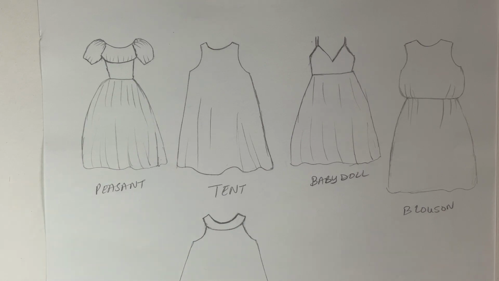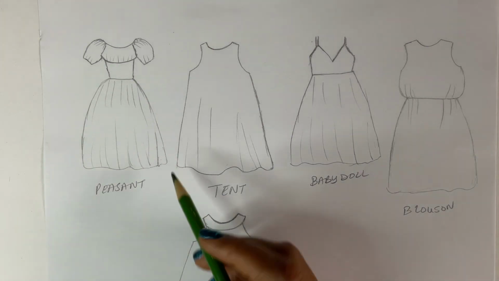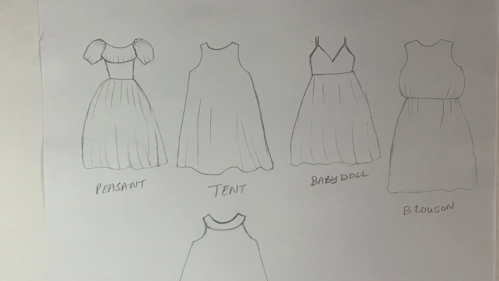It's your preference or your choice. Now we come to the peasant dress. You may see this a lot lately. It's coming back. It was something that was used way back in the 18th century. A lot of women used to wear those peasant dresses. You see them in the older movies, and they're also coming back.